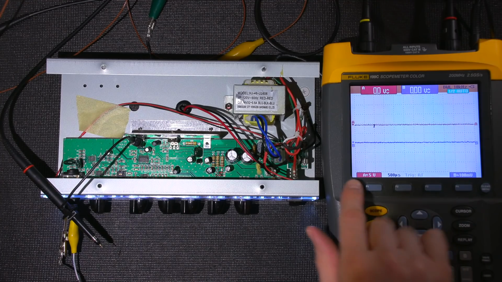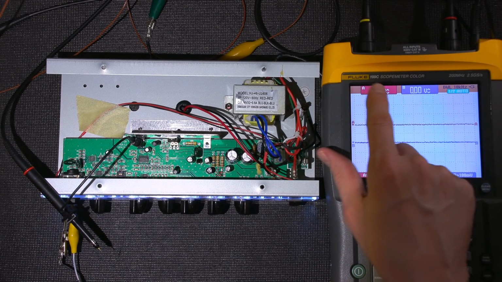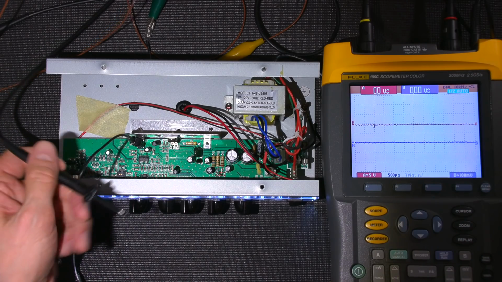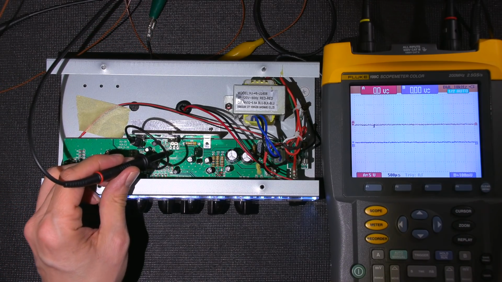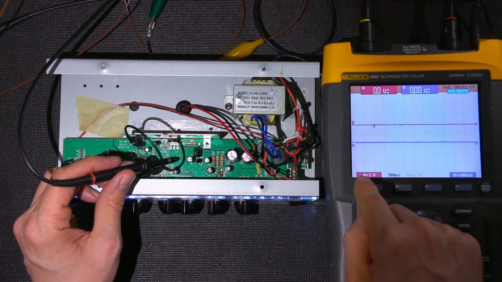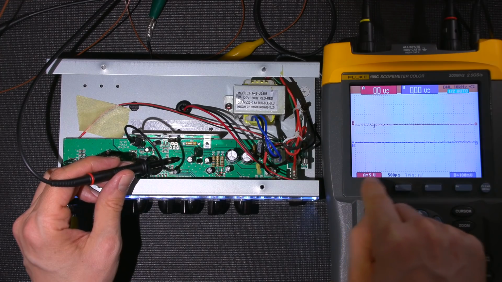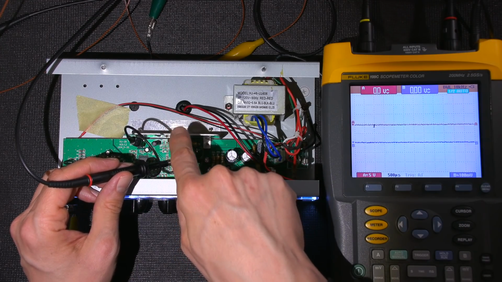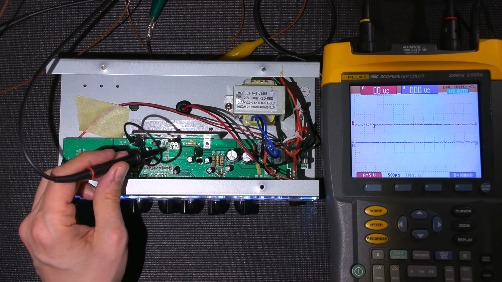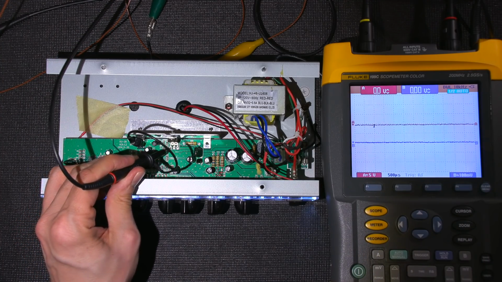So I have channel 1 here, or A I should say, attached to the 4 ohm load, and B is my probe here, and I'm going to look at the input pin to this IC. So you can see that this is at 100 millivolts per division, and this is at 5 volts per division. The reason this is so high is because it's at the output, it's monitoring the output here. So we're looking at peak to peak.